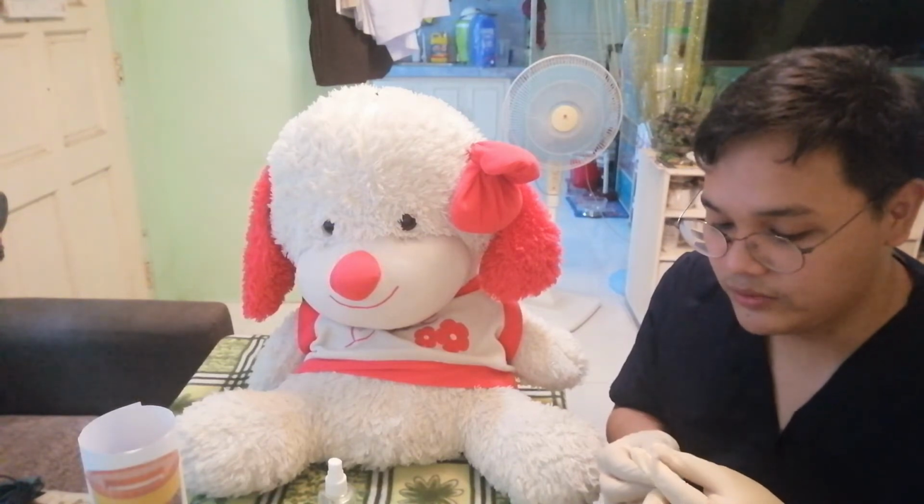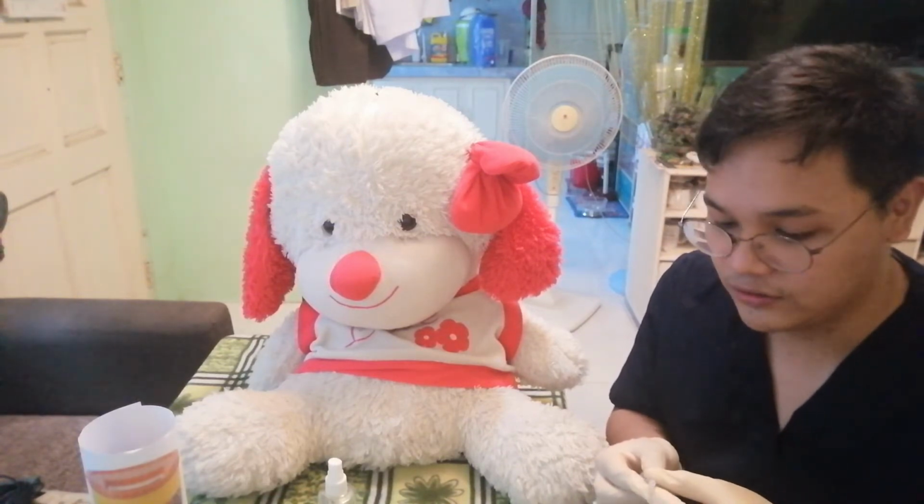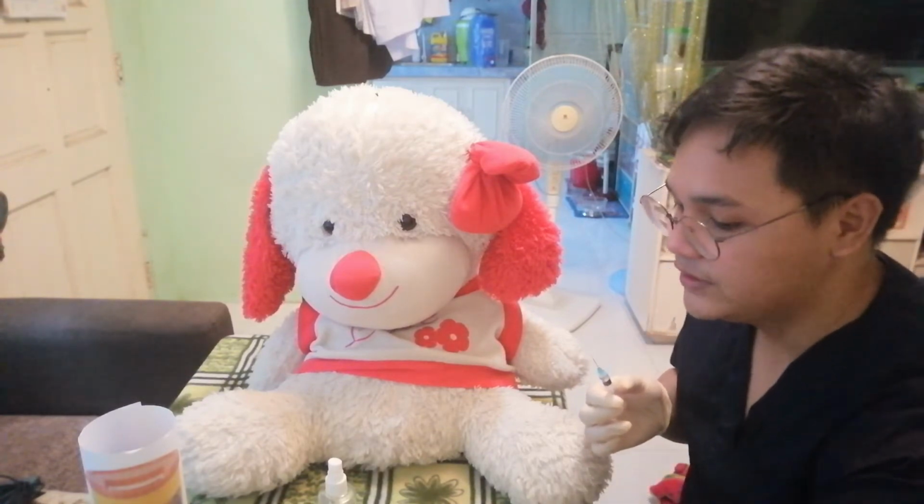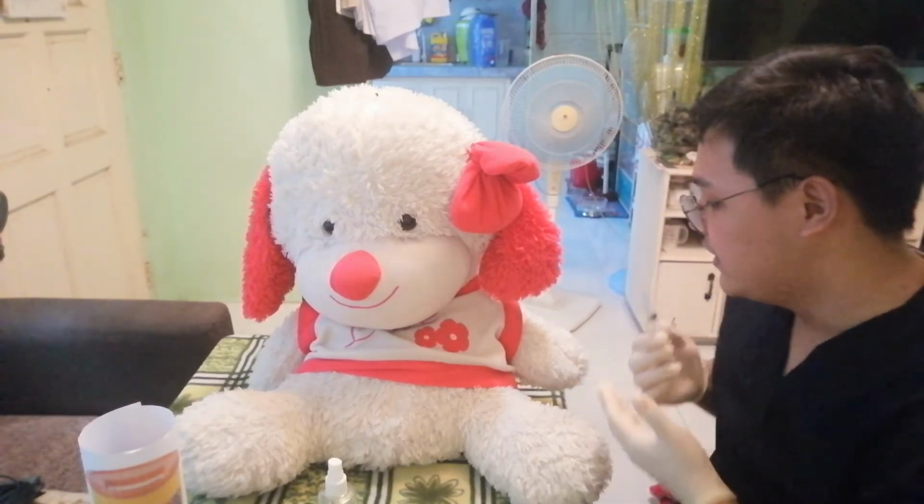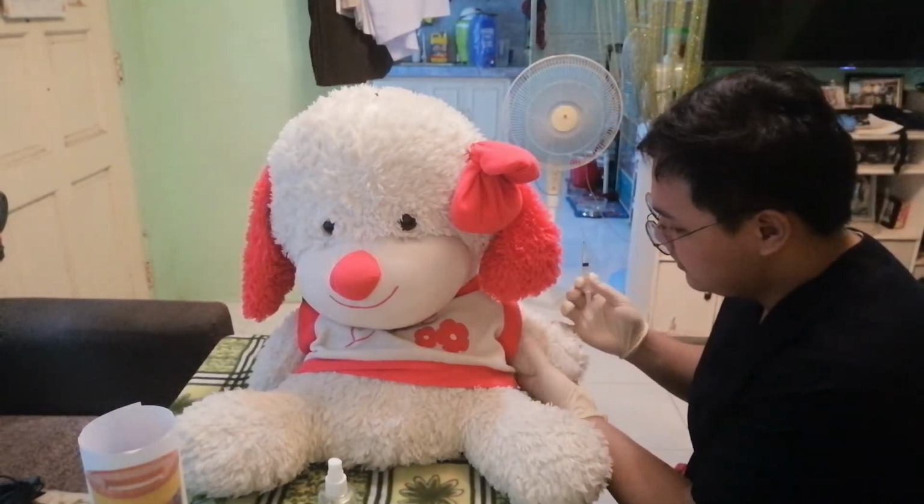And we need to remove the needle cap using our non-dominant hand. We need to pull it straight off. And after that, we will need to touch the patient's skin, or the patient's forearm, using our non-dominant hand. So we need to stretch it.